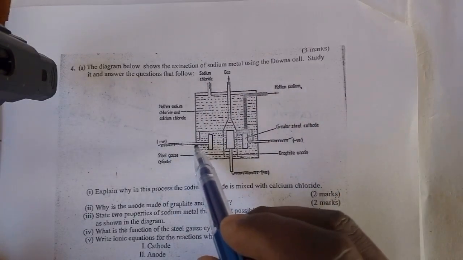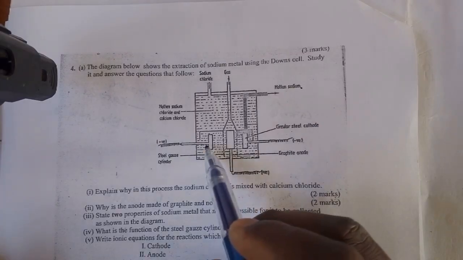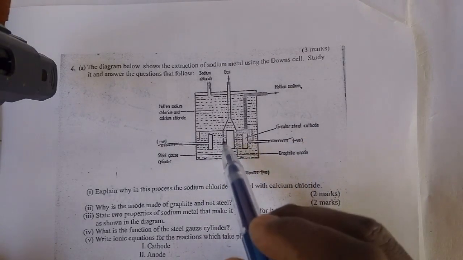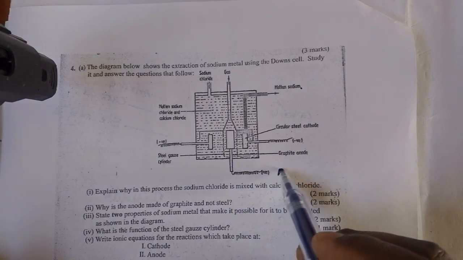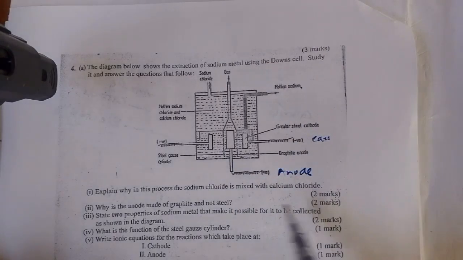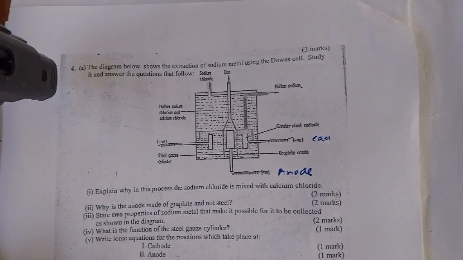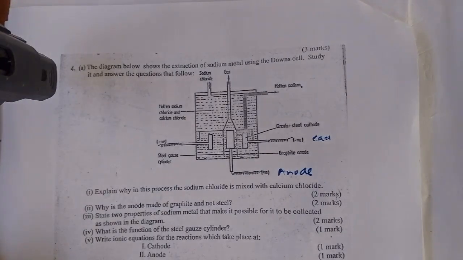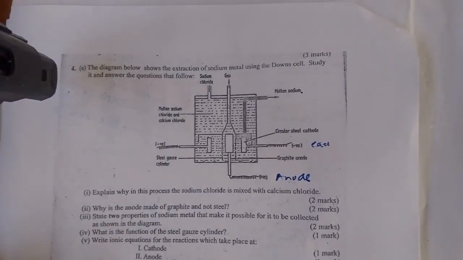Then we have the negative and the positive. This is the positive, that is the anode, and the negative, that is the cathode.